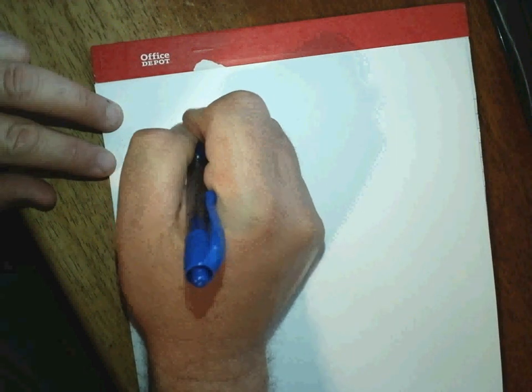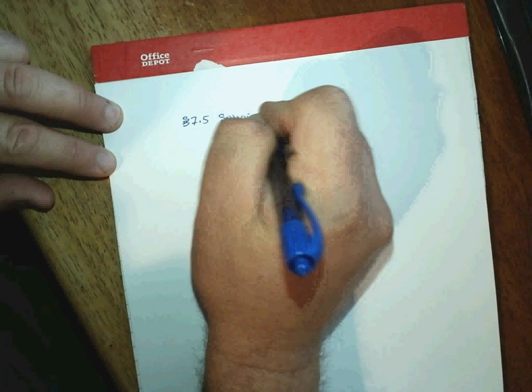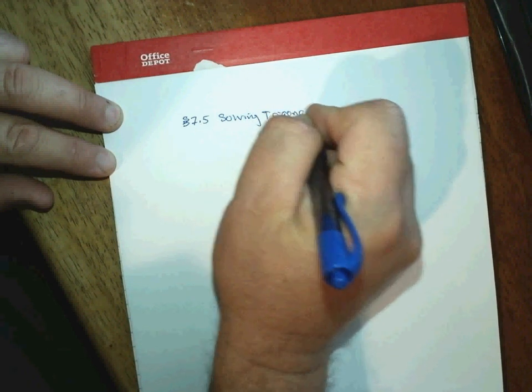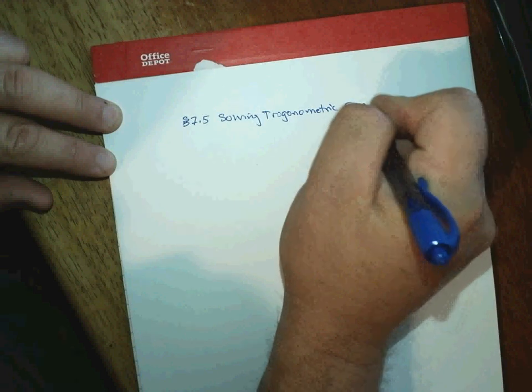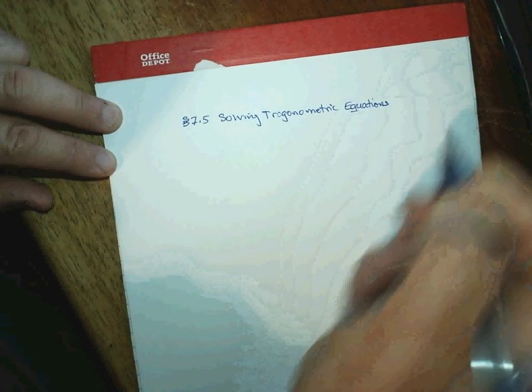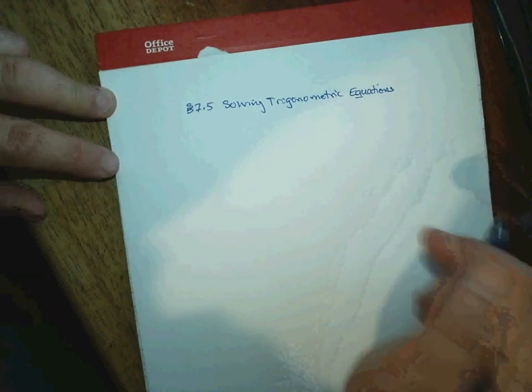So today's video we're going to be talking about solving trigonometric equations in section 7.5 of our text. Now, a couple of ground rules we're going to lay down for solving these that are actually going to make your life a little bit easier are the following.